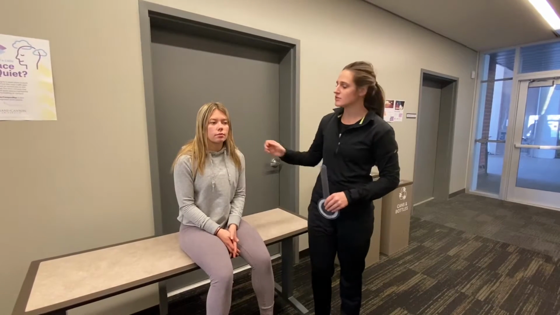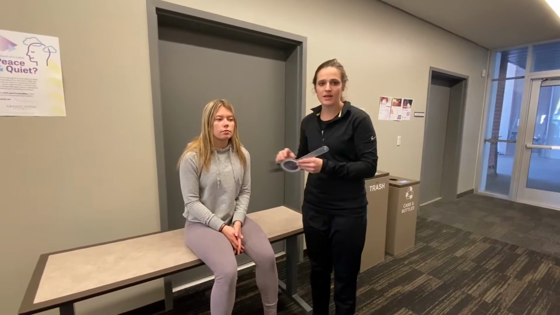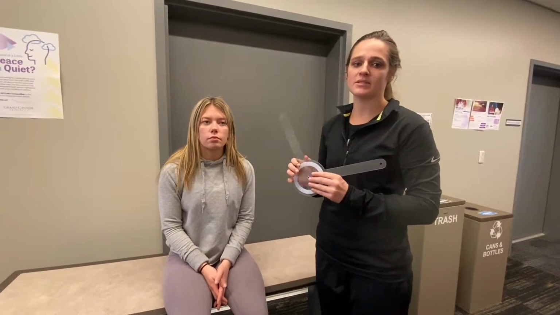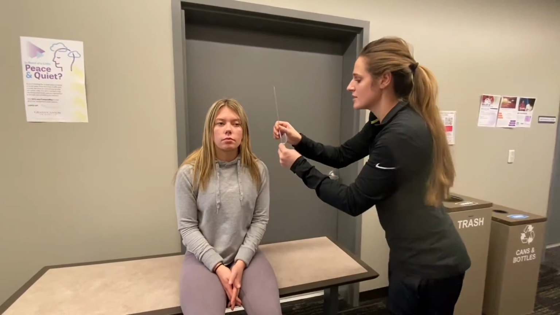Hi, I'm Francis, and today we're going to be doing spine range of motion, cervical extension. The axis of rotation is going to be the external acoustic meatus. The stationary arm is going to be perpendicular to the ground. The mobile arm is going to be aligned with the bottom of the nose.